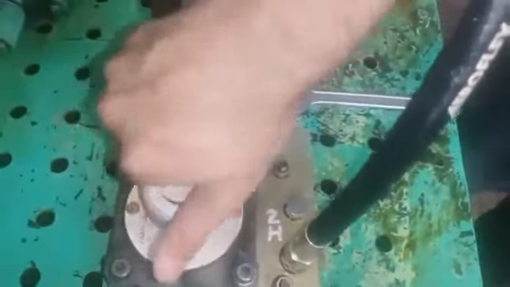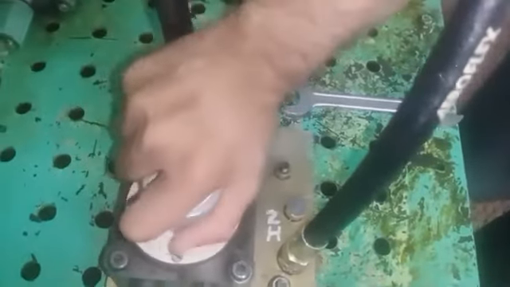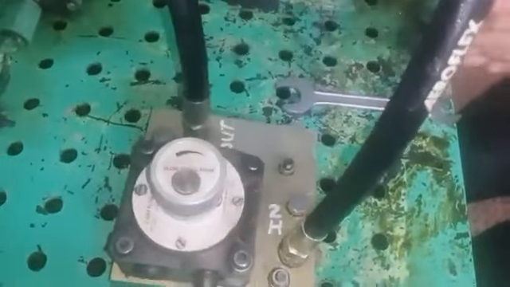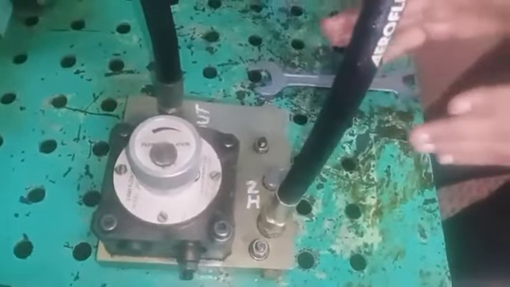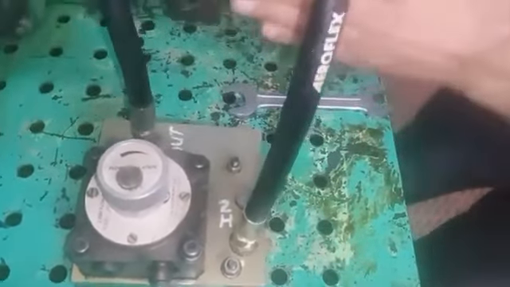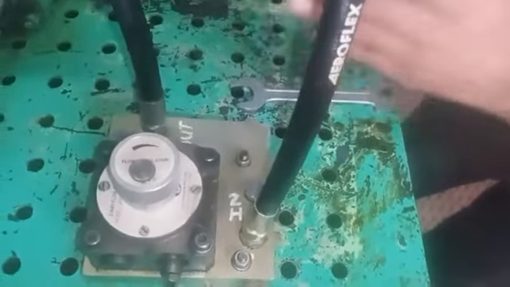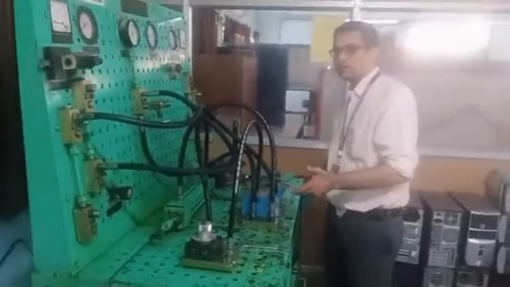Okay, so if I close this flow control valve, what we observe is that the forward stroke of the cylinder is going to be much slower than before. Okay, so let us start it and I'll show you. It will be much slower than the normal working of the circuit.